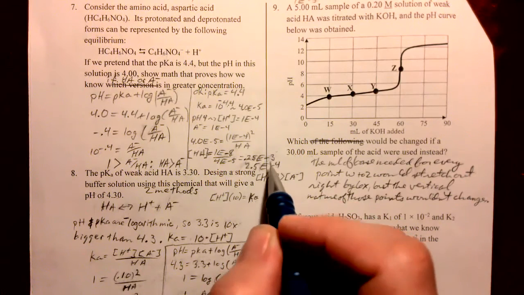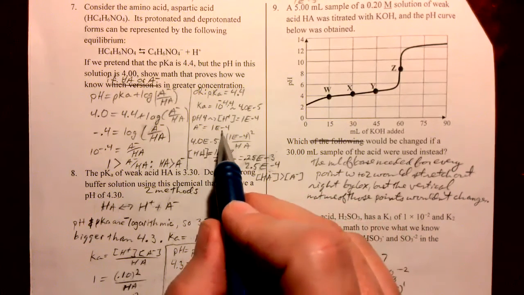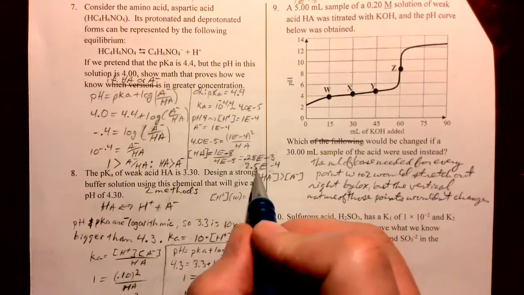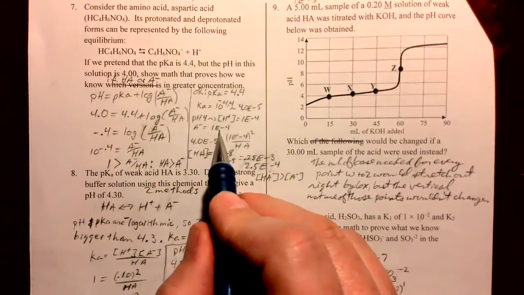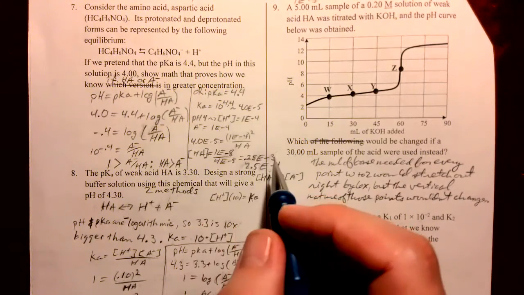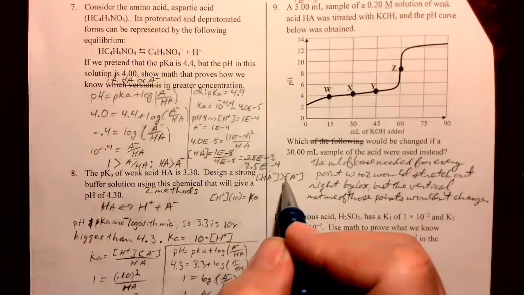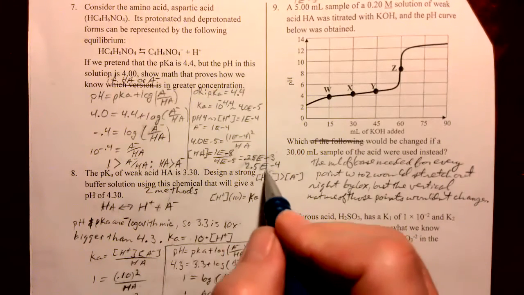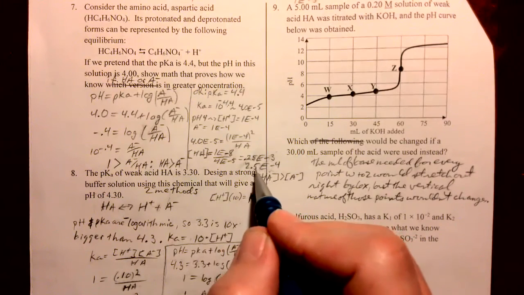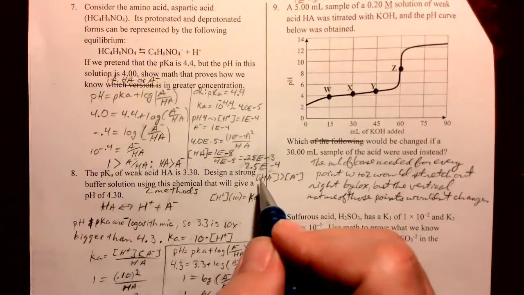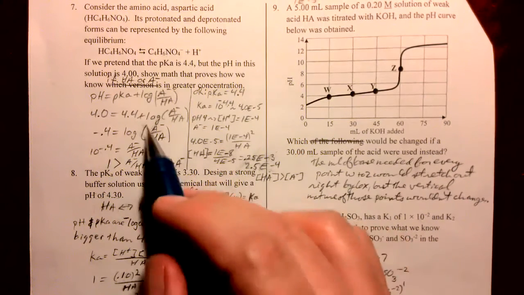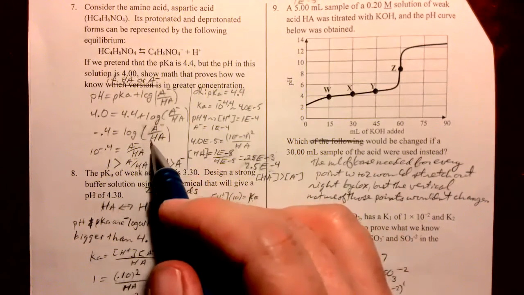And how does that compare? Well, remember, this was 1e negative 4. So this number is bigger than that number by a factor of 2.5. HA is greater than A minus, and we got the same answer. This time we actually have a pretty good idea of the factor it's bigger by, but to be fair, they didn't ask that, so this is probably the easier method.